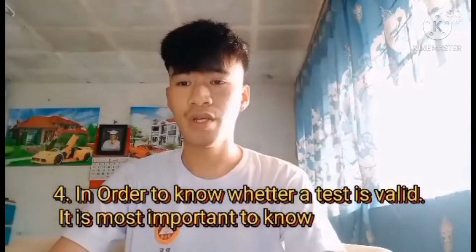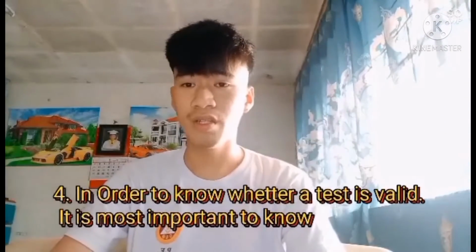Question number 4. In order to know whether a test is valid, it is most important to know an estimate of the reliability of a test. It's important to understand the difference between reliability and validity. Validity will tell you how good a test is for a particular situation, and reliability will tell you how trustworthy a score on that test will be. You cannot draw a valid conclusion from a test score unless you're sure that the test is reliable.